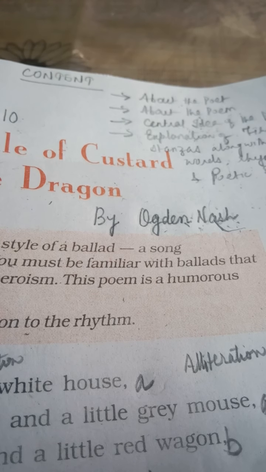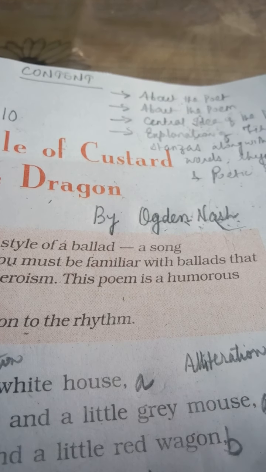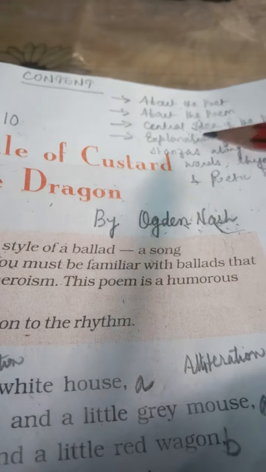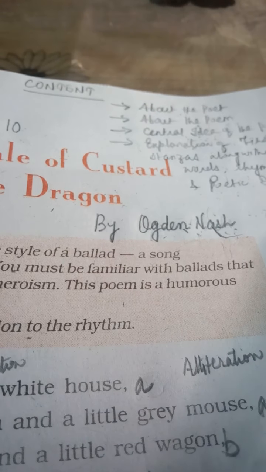Finally, at the end of the poem, in the last two stanzas, the situation again comes back to the other pets being brave and the dragon being the coward. This is the central idea of the poem. Now let's see the explanation along with the new words, rhyme scheme and the poetic devices used. Let's move to stanza 1.